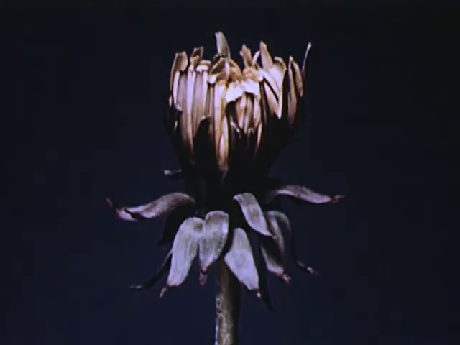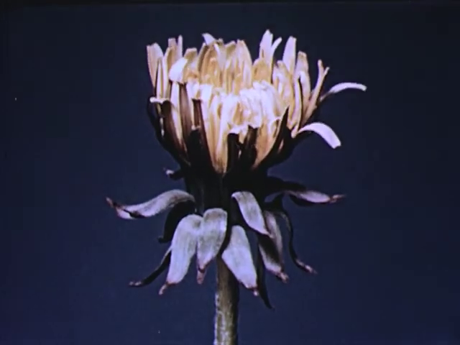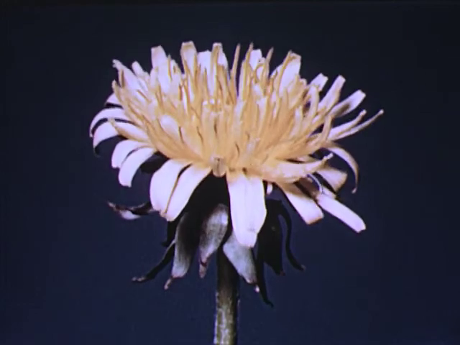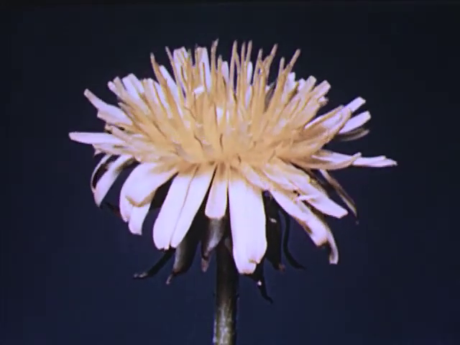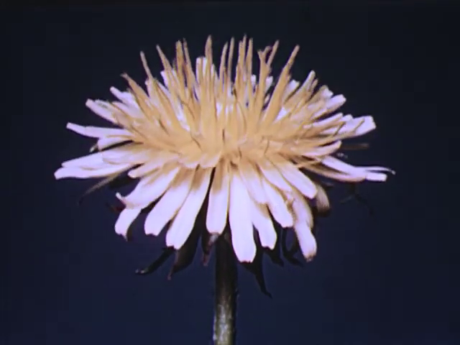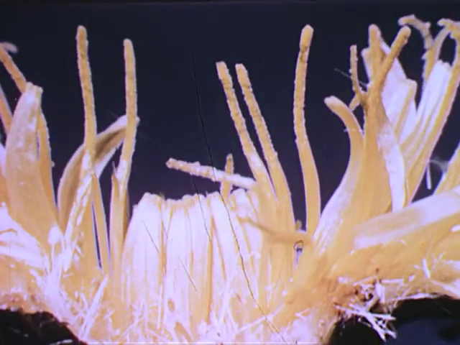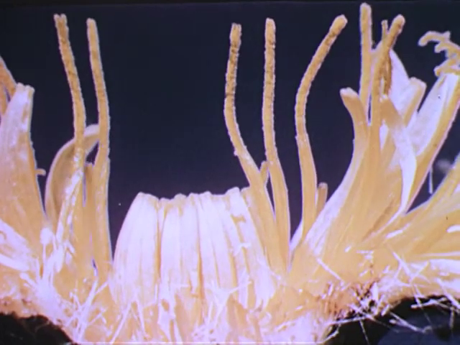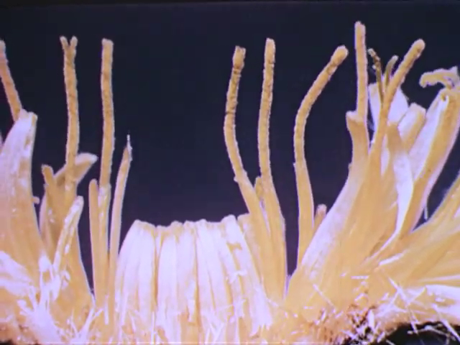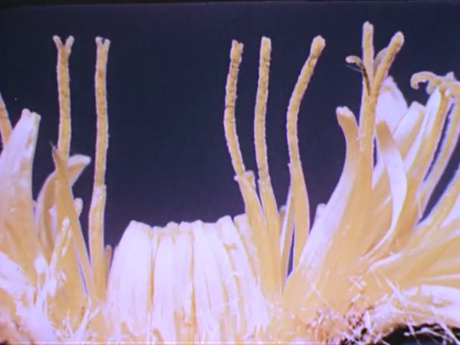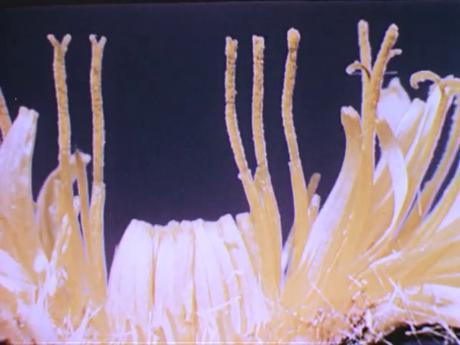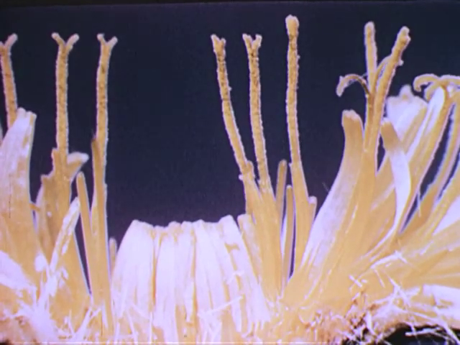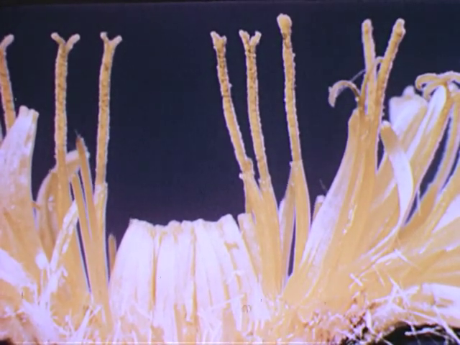As the morning sun strikes it, the closed head begins to open. The opening takes only about 15 minutes. The flowers toward the outside of the head develop first. Those at the center come out the next day. This helps prevent self-pollination. As the pistils emerge from the anther tubes, they lift the pollen and expose it on the outer surfaces of strap-like bodies where it may be carried away by insects.